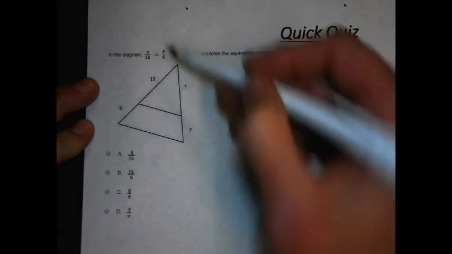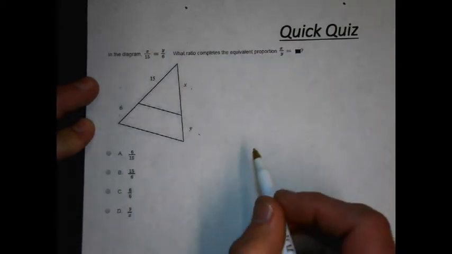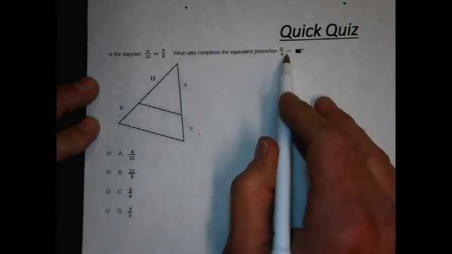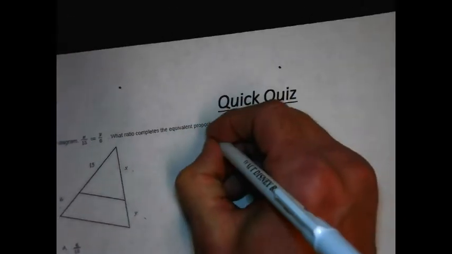And then the last question. In this diagram, we have x to 15 is equal to y to 6. What ratio completes the equivalent proportion? x to y is equal to what? Remember how we've done this before? We can flip it on its side. x to y would be 15 to 6.